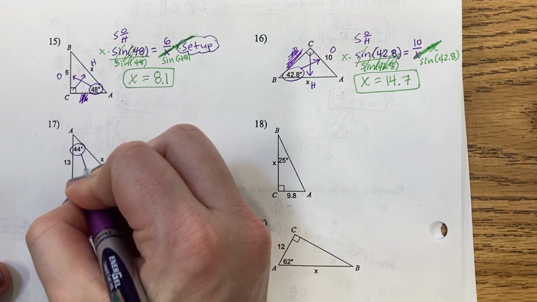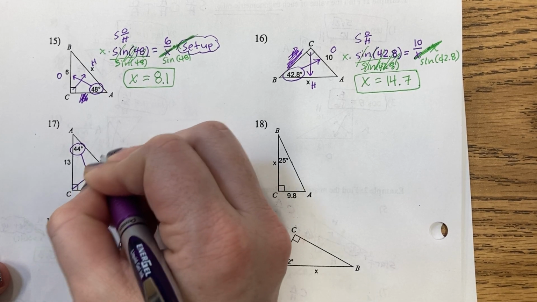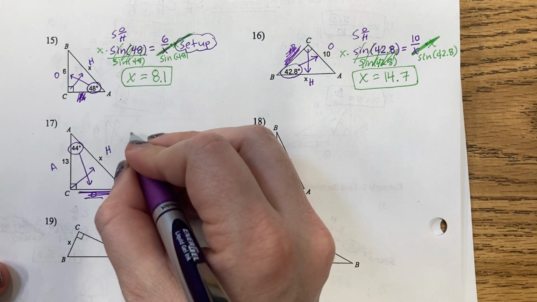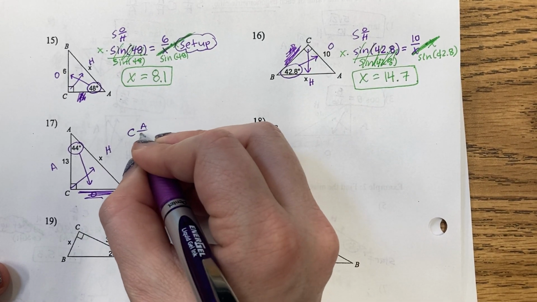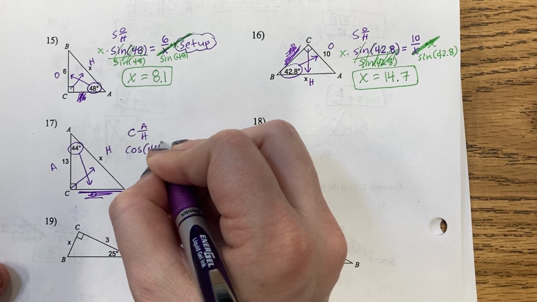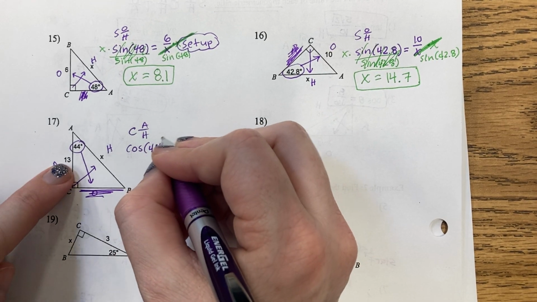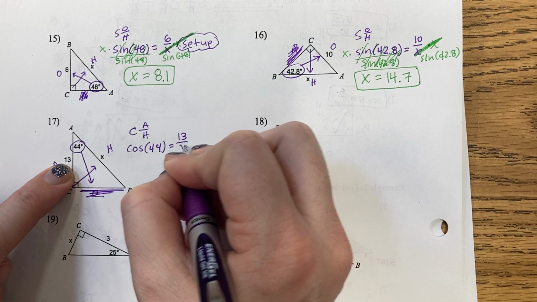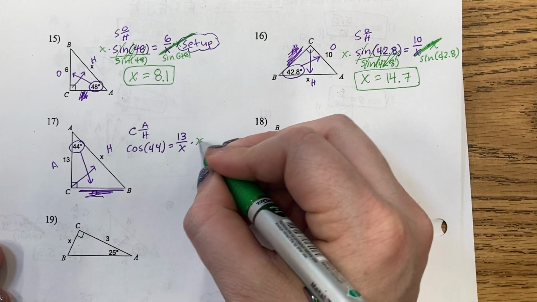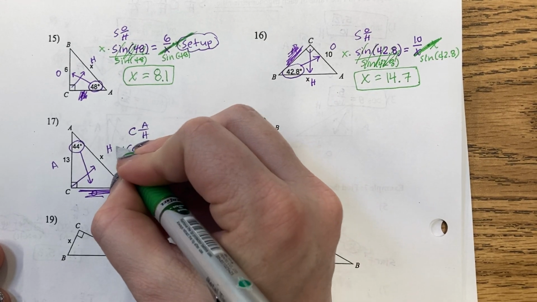Here's my angle. I have O, H, A. O does not have a side, so I'm using cosine of my angle equals A over H. It's over x again. Okay, times by x.